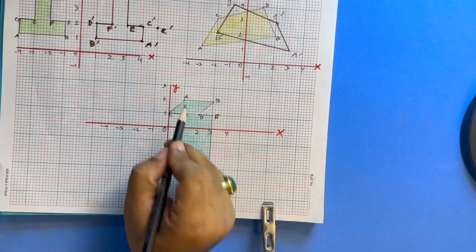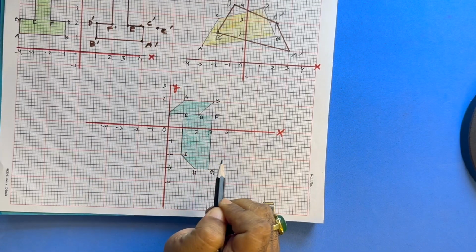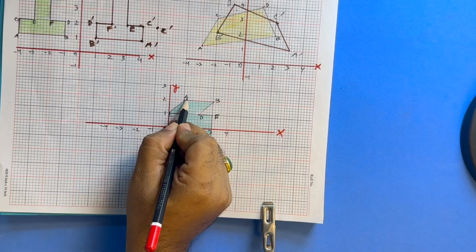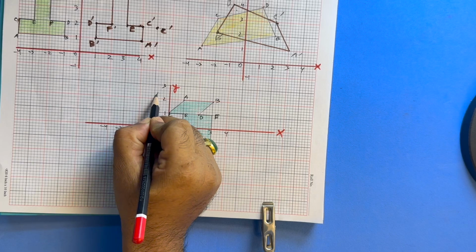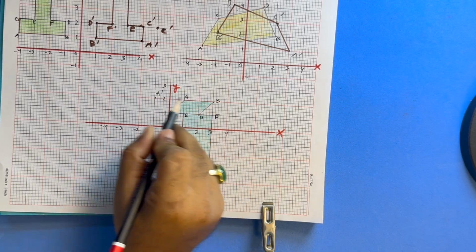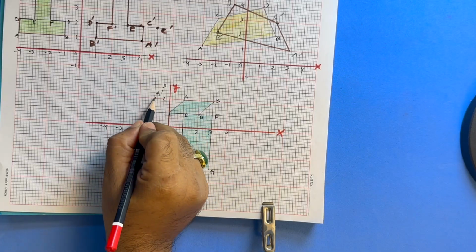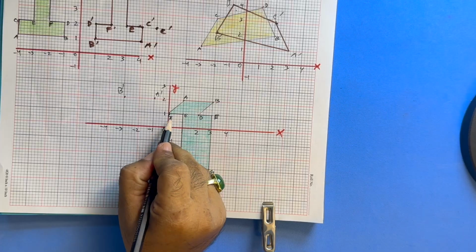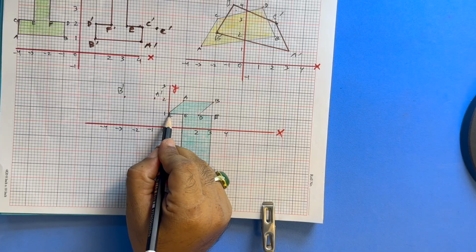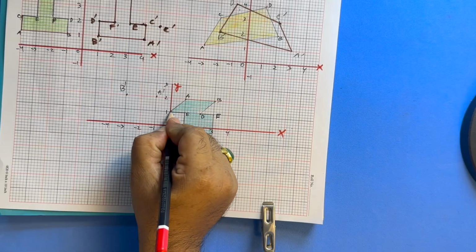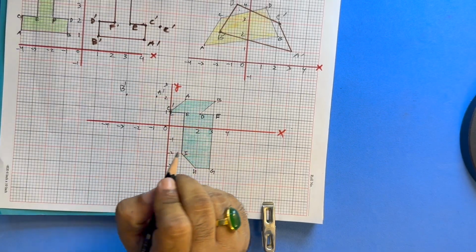A. Where do we start? From here? Okay. A is 2 units right, so 2 units left. It is A. And B is 3 units right, so 3 units left. C is placed on the mirror, so of course it would be C prime also.